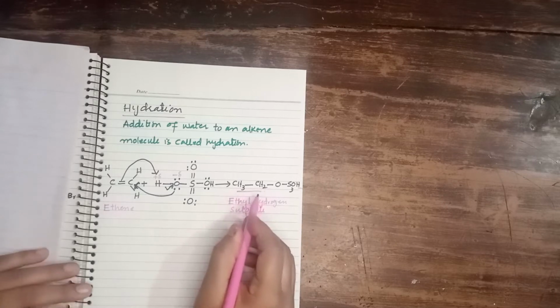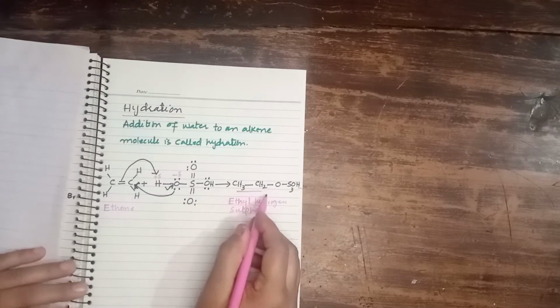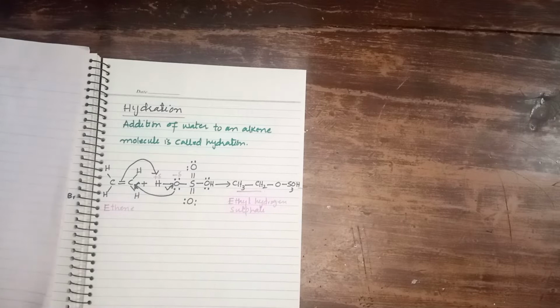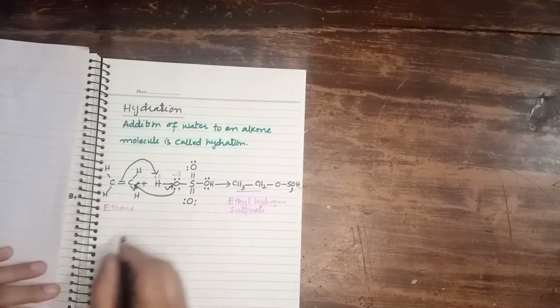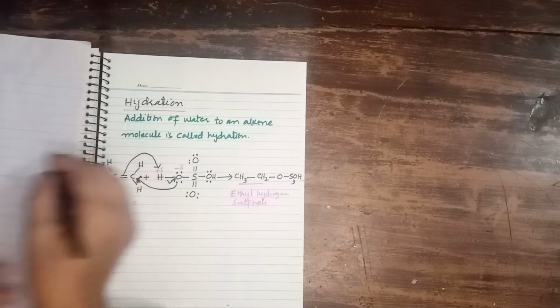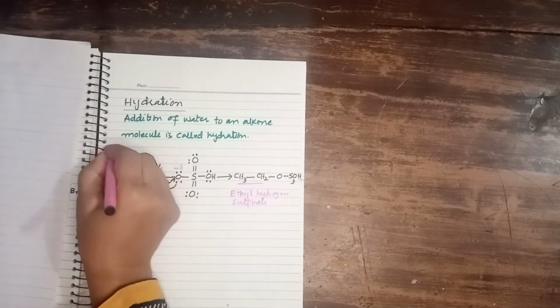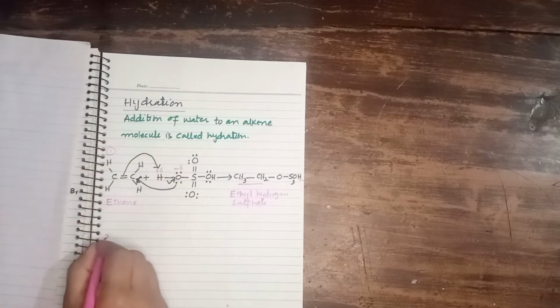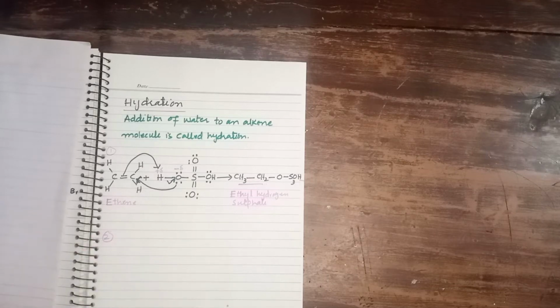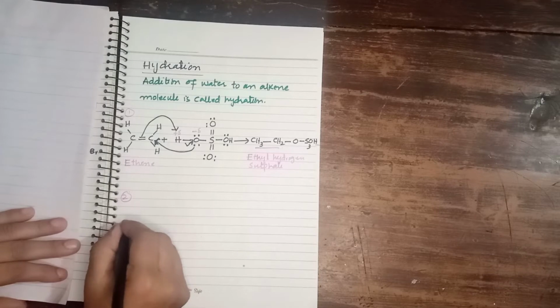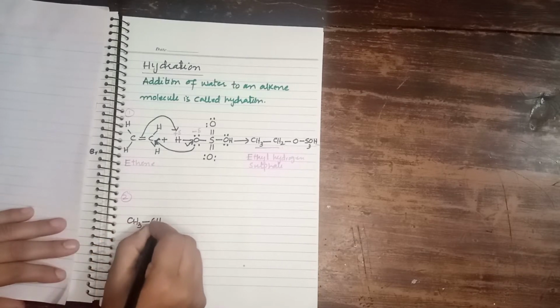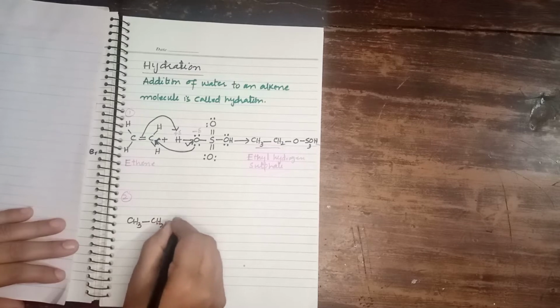Now how can we get alcohol from this intermediate? Further, we boil ethyl hydrogen sulfate with water. We boil it with water in the next step. This is the first step, right? And now we see what is the second step of the reaction. In the second step, ethyl hydrogen sulfate which is formed, that is CH3CH2O.